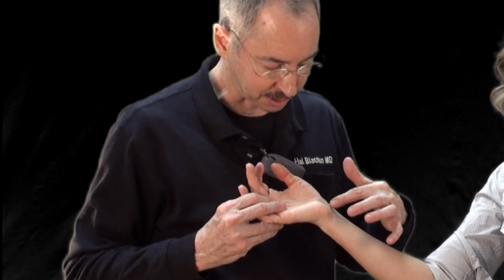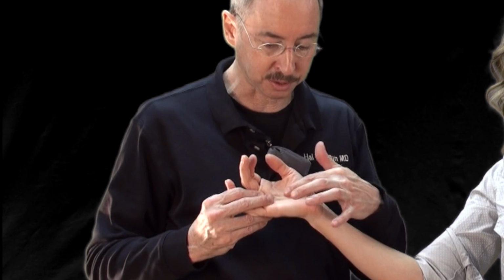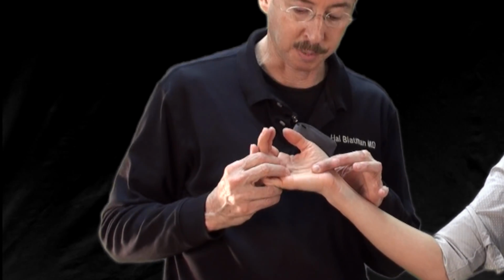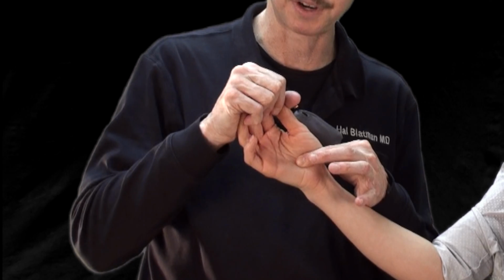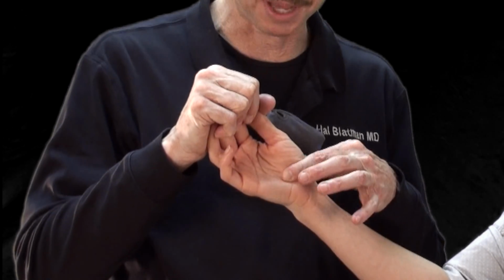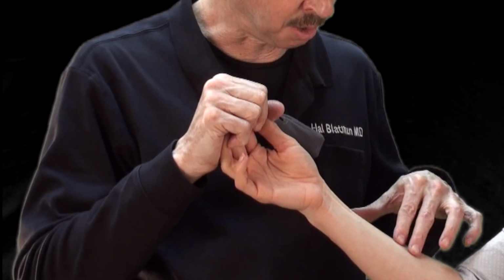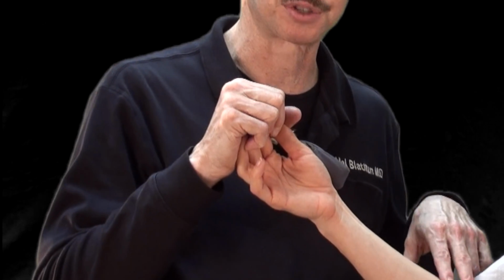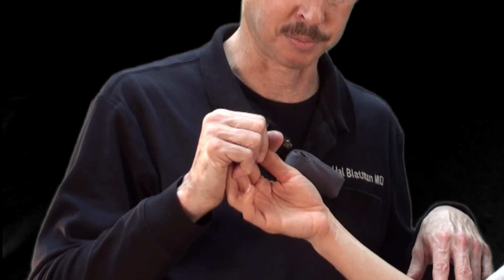The nerve, as it comes through your wrist or carpal tunnel, gets squished. And when that nerve gets squished, these fingers go numb, and you may also have pain that goes from your hand up your forearm and even up as high as your shoulder. Everybody is a little bit different.